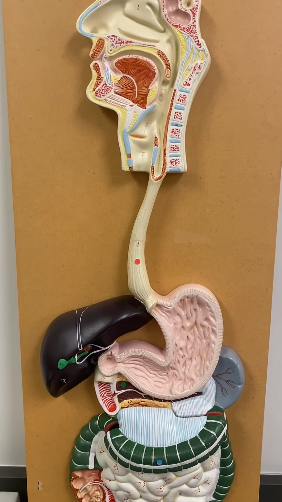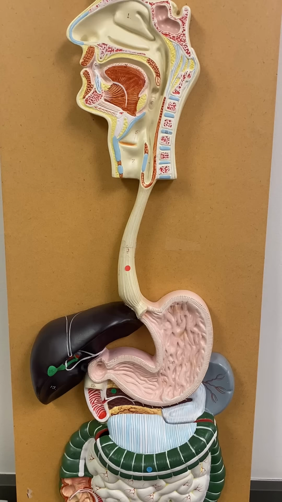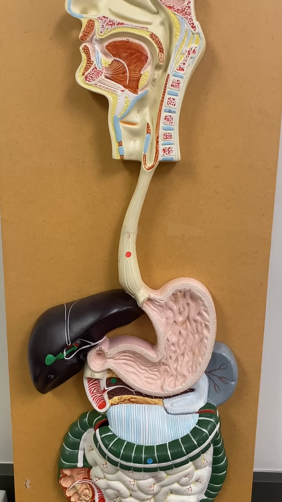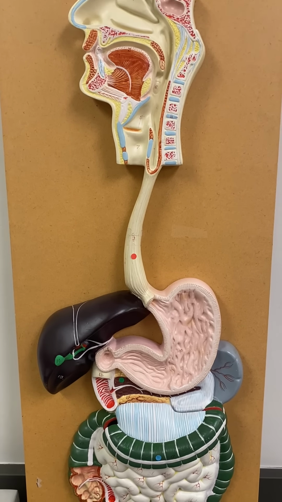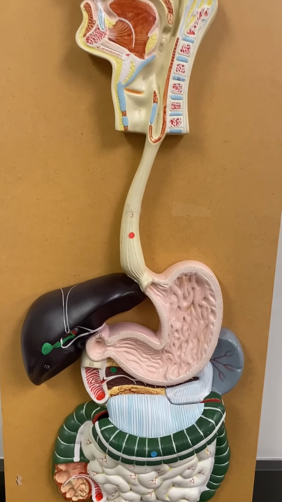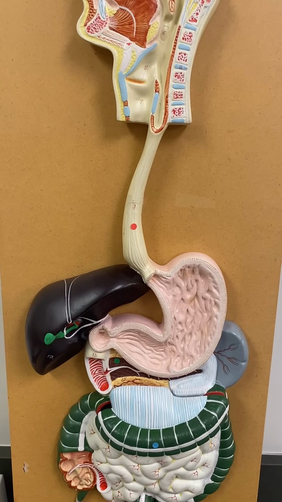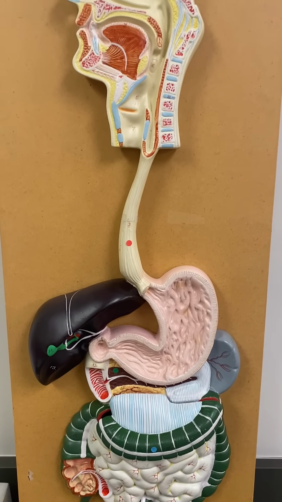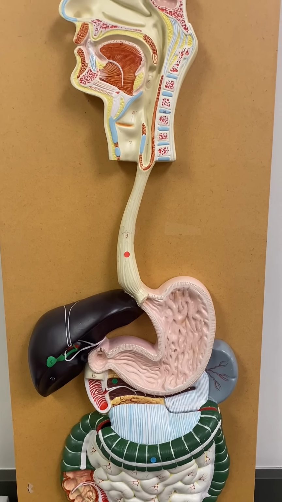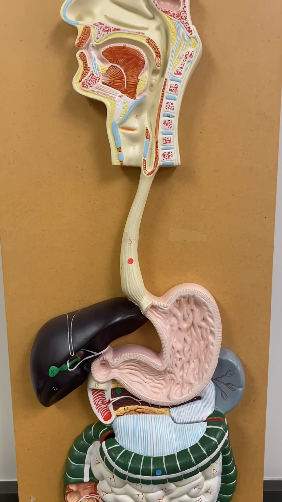In this video, I'm going to be going over the organs of the alimentary canal, or the GI tract, or the gastrointestinal tract. I'm not going to speak about each organ in detail. I will do that in separate videos over those particular organs. I'm also not going to include the accessory organs. I'm just going over the organs of the alimentary canal.